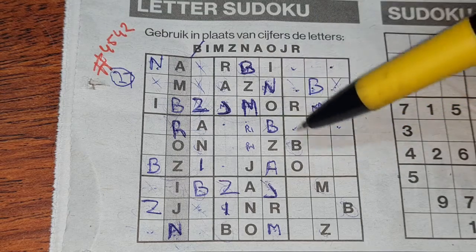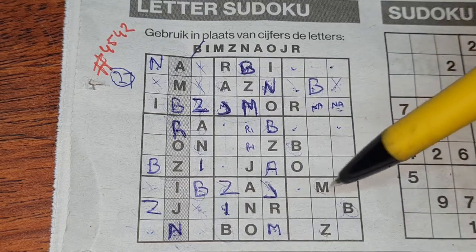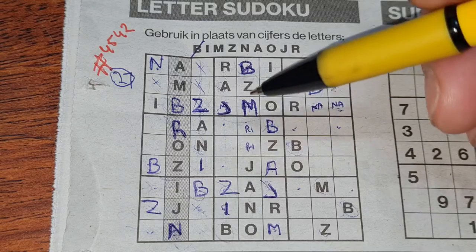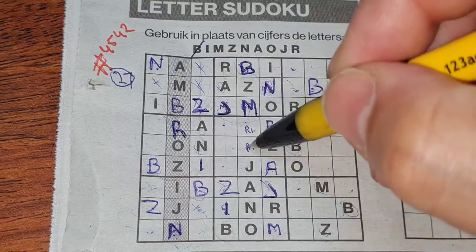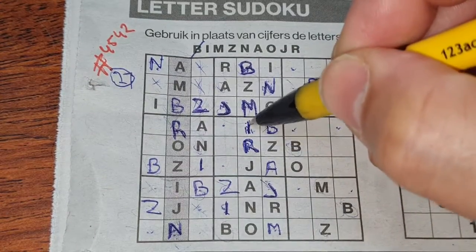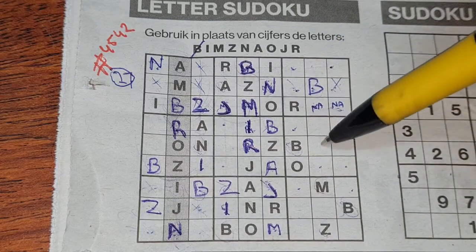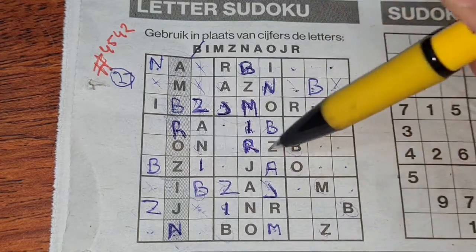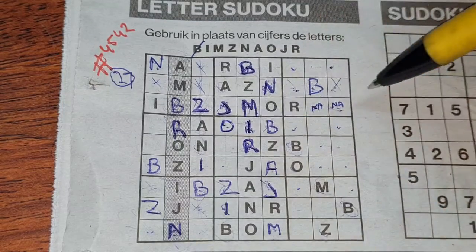In 9 minutes. Let me continue with the puzzle then. Okay. Let me see. Now we have an R there, so this box can't be R anymore. That box should be R. And this box should be an I. In this row, O in the middle row. So on the row above, the only place left for the O should be there.